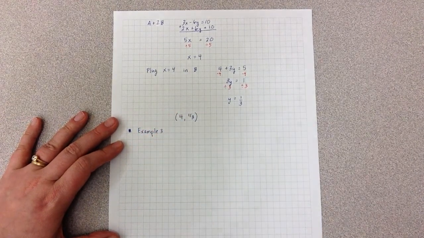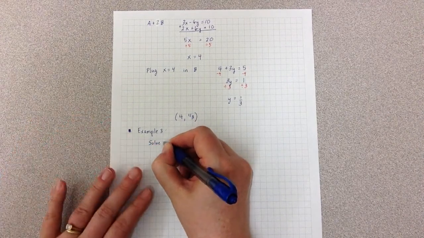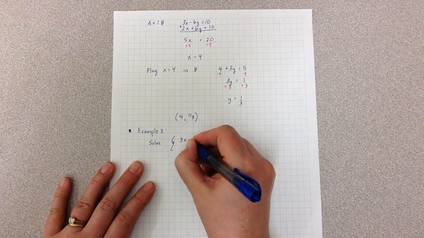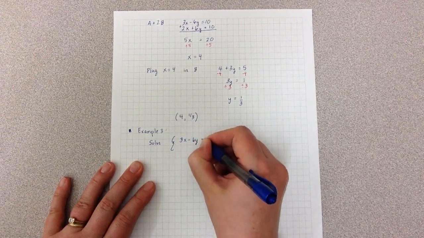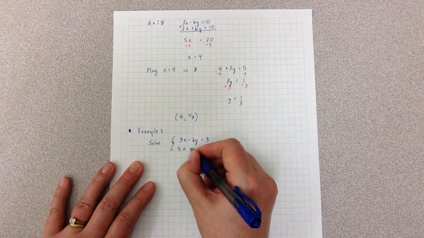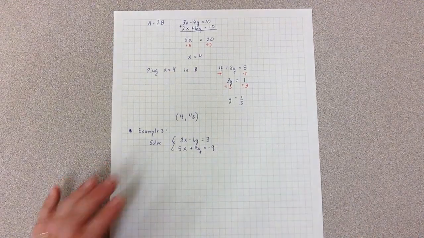example 3, we're going to solve a system of equations, 3x minus 6y equals 3, 5x plus 4y equals negative 9.